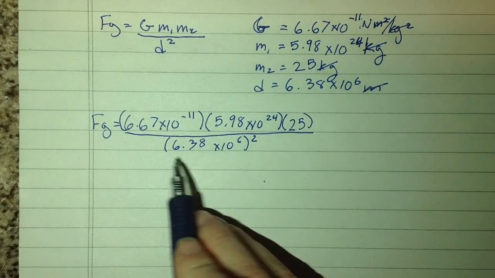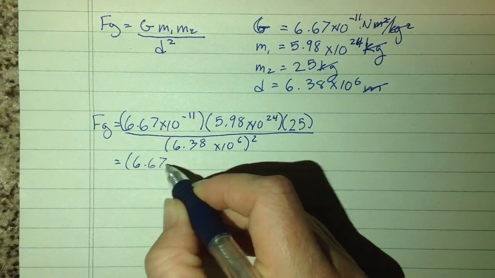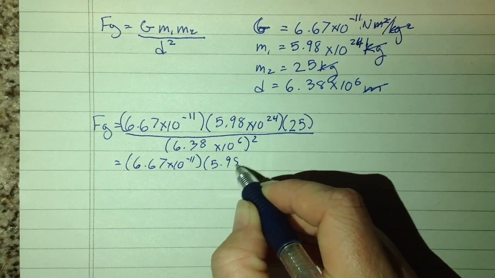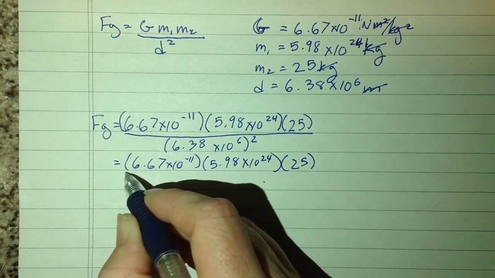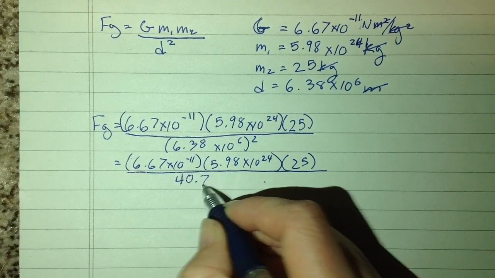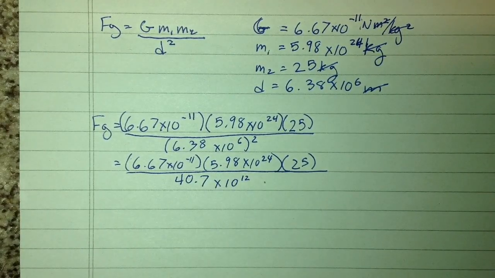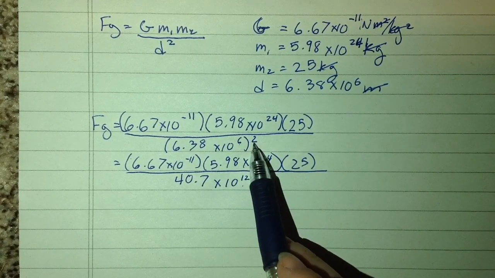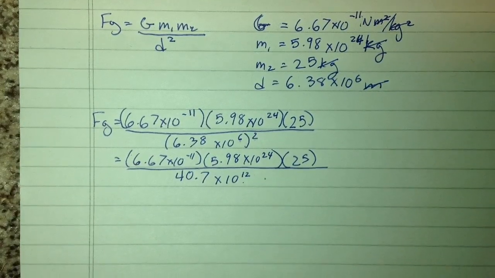So if we look through this, the first thing I'm going to do is work on squaring this number at the bottom. So I have 6.67 times 10 to the negative 11th times 5.98 times 10 to the 24th times 25 divided by 40.7 times 10 to the 12th. Now, if you're not kind of a pro with scientific notation, I got 10 to the 12th when I take 6 and I take it to the second power. I multiply those two numbers, so 6 times 2 gave me my value for 12 there.